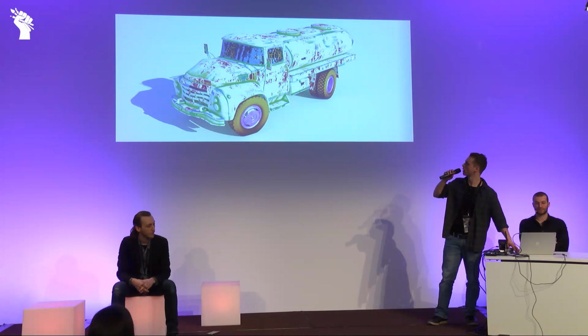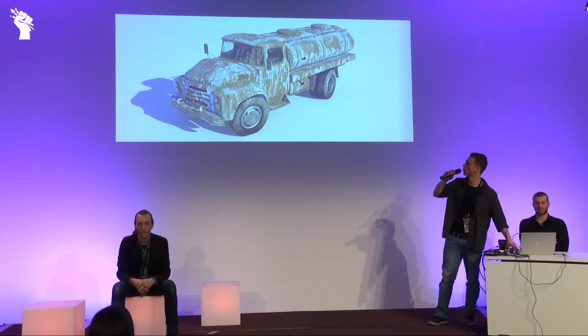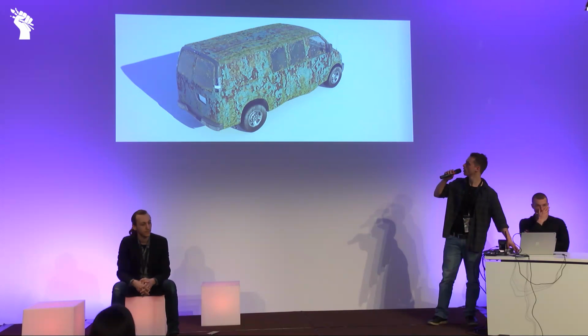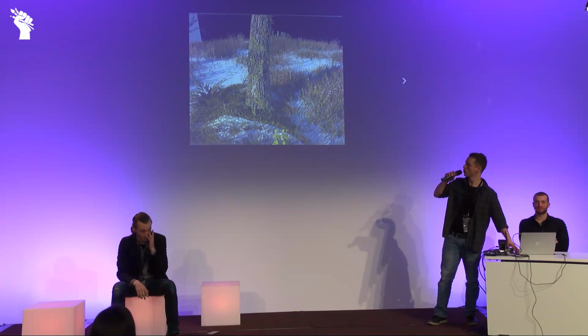But all of that involves no painting and no UV. So, another example of the van, also giving a different result with the sand falling from the top. And here we go with the vegetation.